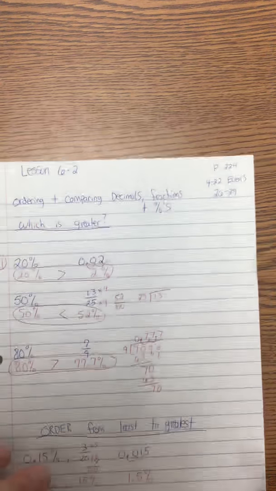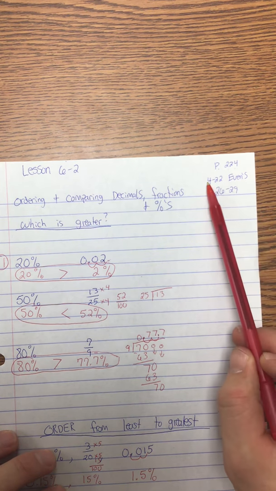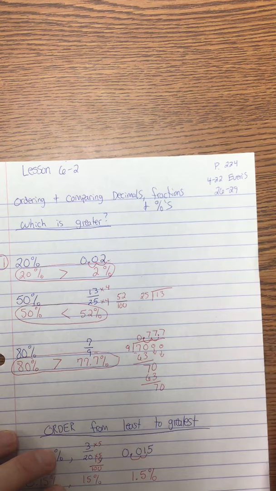All right, so our homework today is on page 224, 4 through 22 evens, and then 26 through 29.